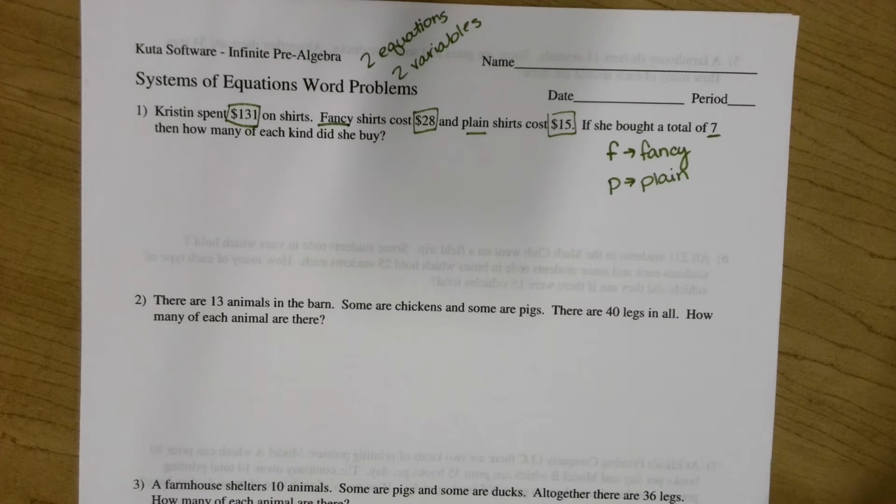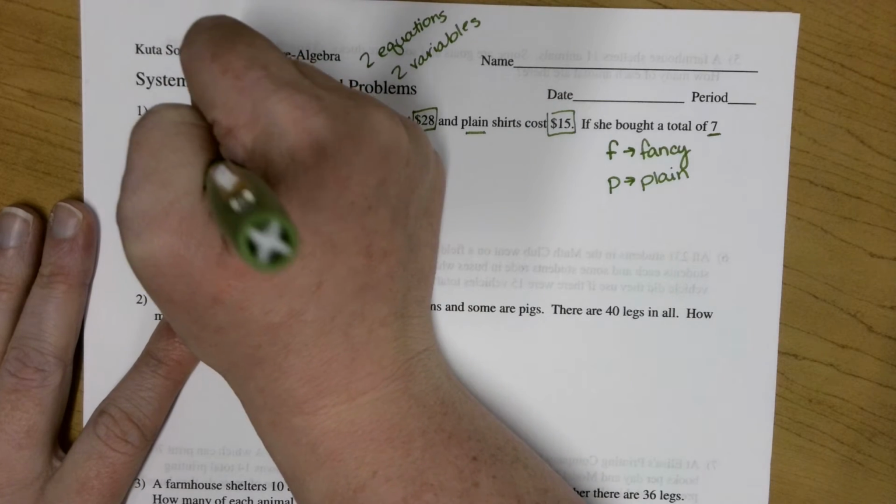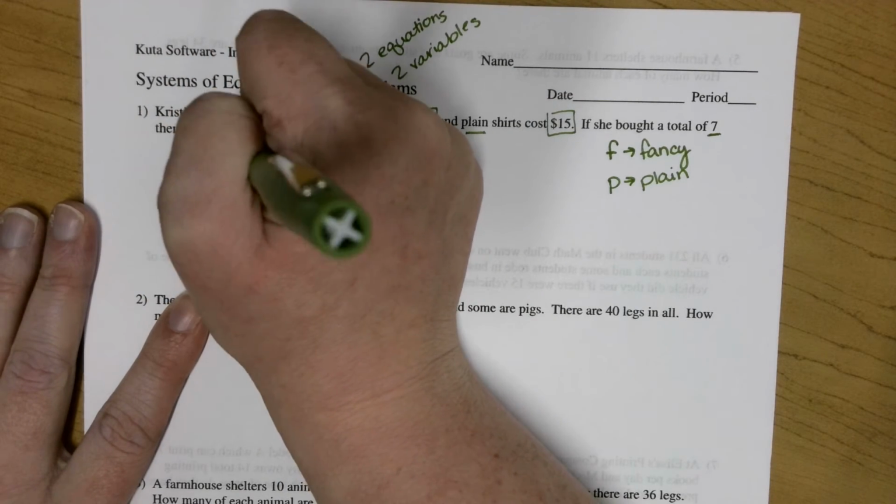Okay, so what do we know? She bought a total of 7 shirts. We don't know how many were fancy and how many were plain, but she bought a total of 7. So we're going to put F plus P equals 7.